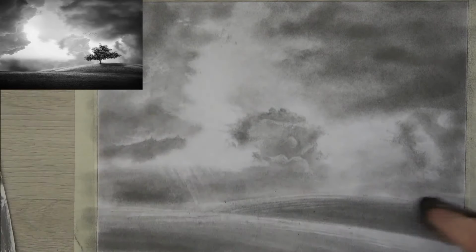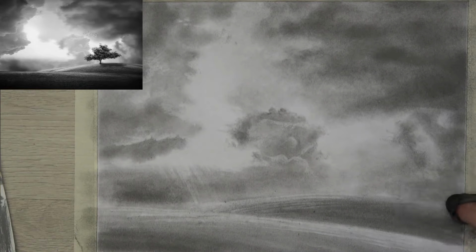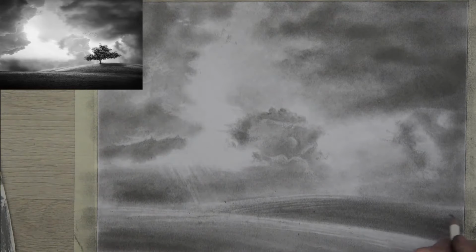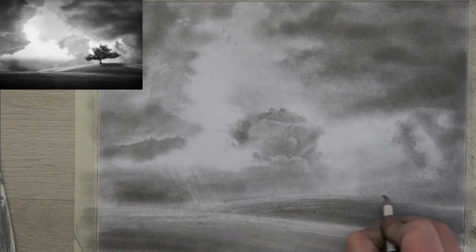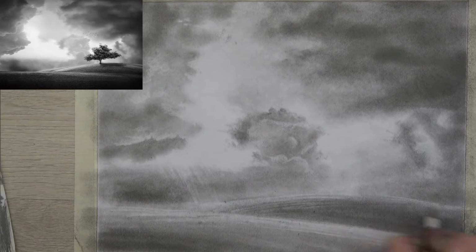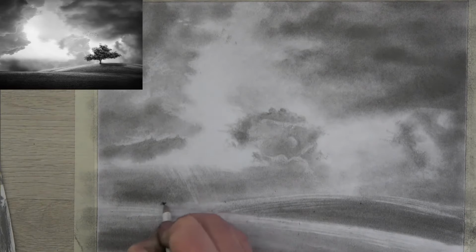This cloud is quite dark over here. And here actually seems to be one and then two. So there's a little extra hill over there.